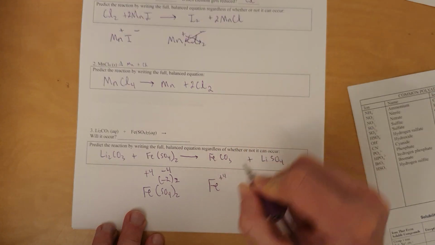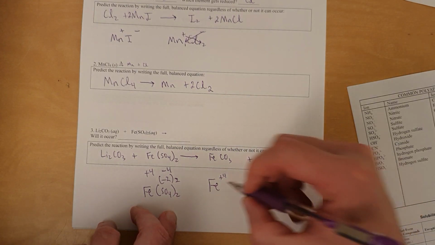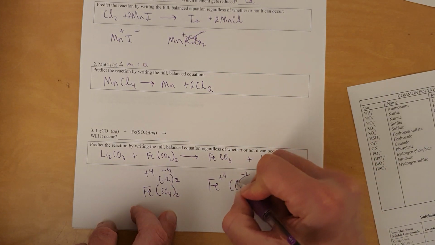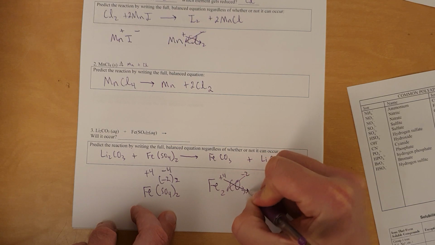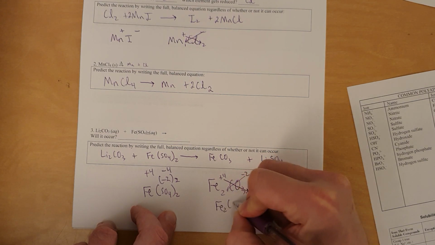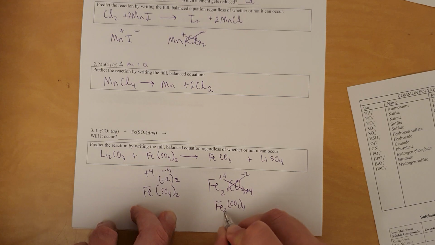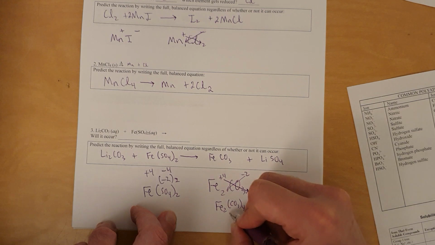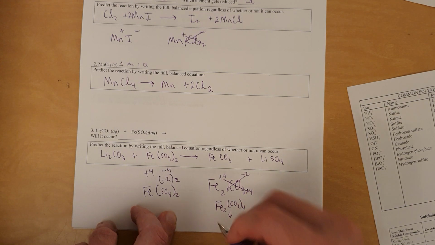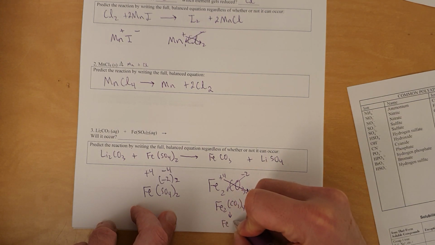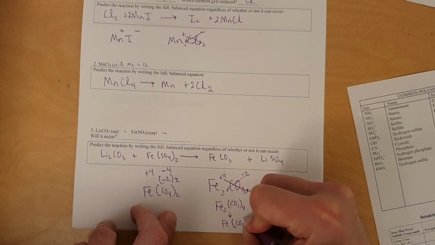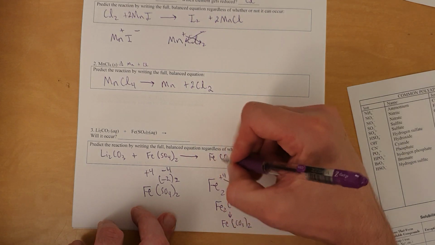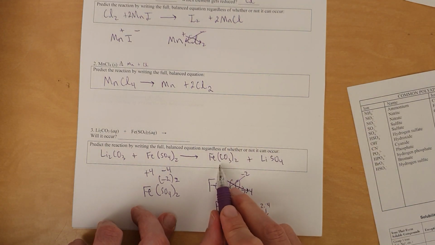So Fe retains its +4 charge in the product side, and then it gets paired with carbonate, which is a -2. So this is going to produce something that has 2 irons and 4 carbonates. So Fe2CO3 4. But that's a 2 to 4 ratio. A 2 to 4 ratio is the same as a 1 to 2 ratio. So we simplify that from 2 to 4 to 1 to 2, as in 1 iron and 2 carbonates, like this. So I'm going to adjust the formula to be 1 iron and 2 carbonates.